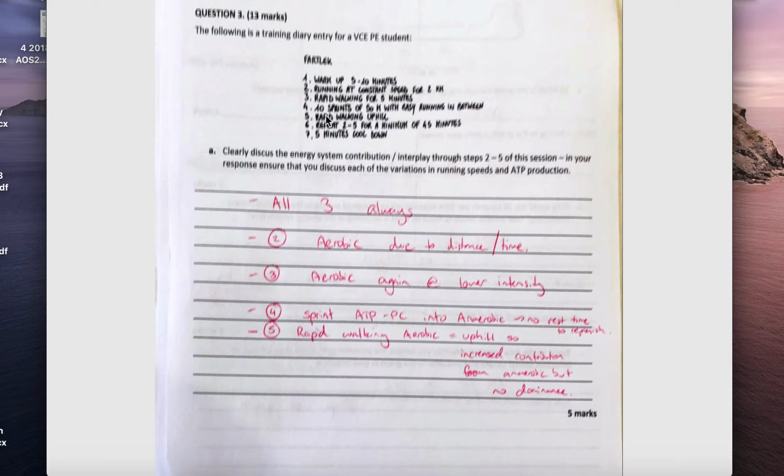For dot point 4, we're doing sprints. Obviously, the word sprint means high intensity, so therefore we're working anaerobically, and this is the point where we can talk about the start of it will be ATP-PC dominant, but you'll have to move into anaerobic because there is easy running in between each sprint, and therefore you're not having enough time to replenish phosphate creatine stores each time. And you could even mention the fact that phosphate creatine will replenish best during passive recovery, and this is an active movement.